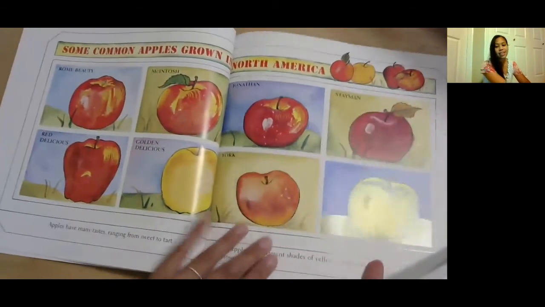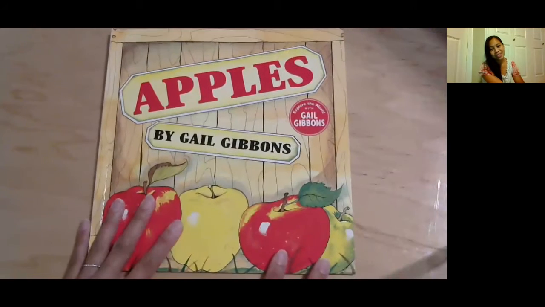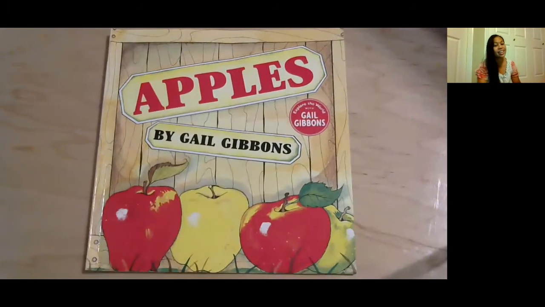This book has a little bit more to it, and it's really a wonderful book, though we don't have time to read the whole thing. I hope that you enjoyed the parts that we read, and hopefully you'll enjoy exploring apples. Maybe you have some at your home that you can explore and look at.